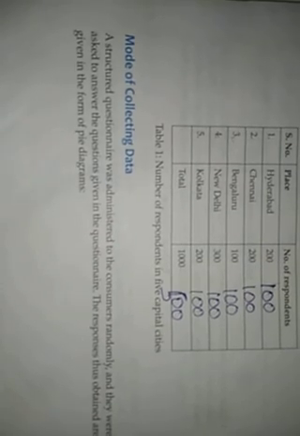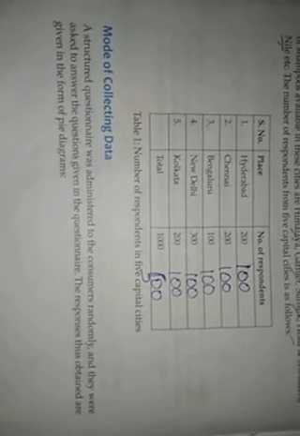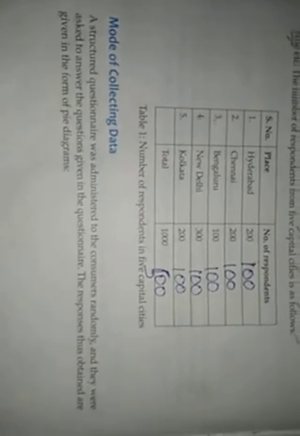Next, mode of collecting data. A structured questionnaire was administered to the consumers randomly, and they were asked to answer the questions given in the questionnaire. Through the survey they go to the public and draw answers to their questions. The responses thus obtained are given in the form of a pie diagram. So in the list of illustrations, the data collected is expressed in the form of a pie diagram.